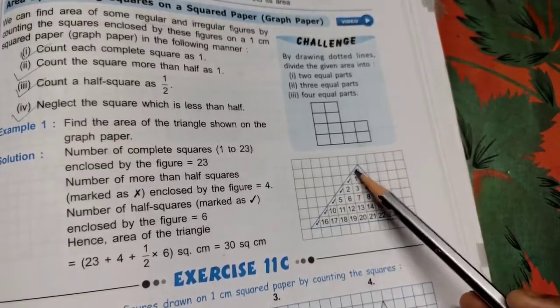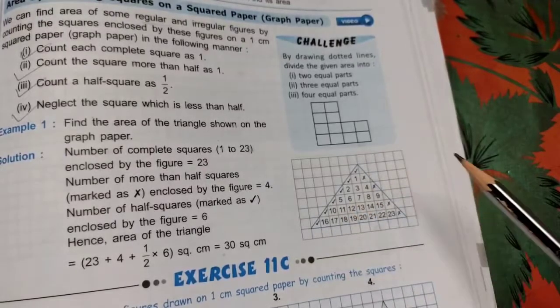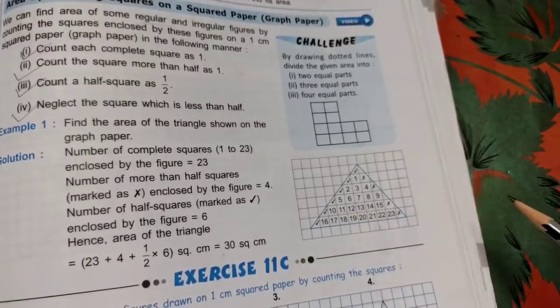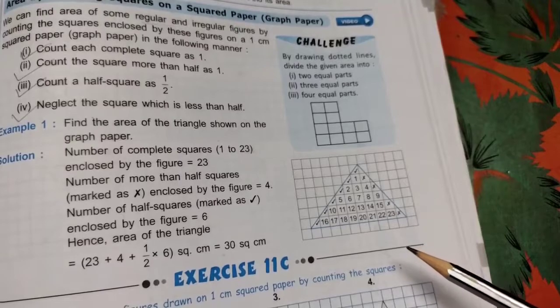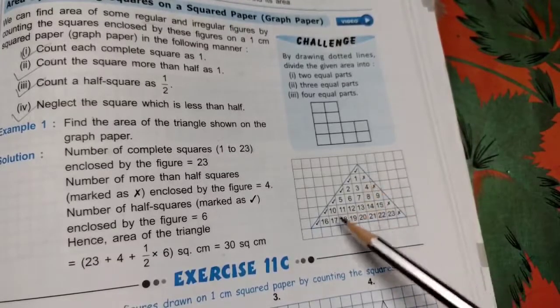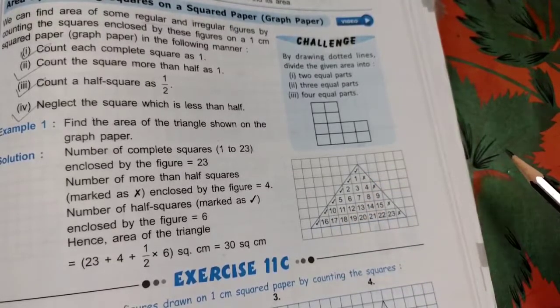So here, can you name the figure? Is it a regular figure or irregular figure? Definitely it is going to be a regular figure. Why is it a regular figure? As you can see, this one is our triangle, and you have the basic knowledge of triangle. So triangle comes under regular figure. So let us start our calculation.